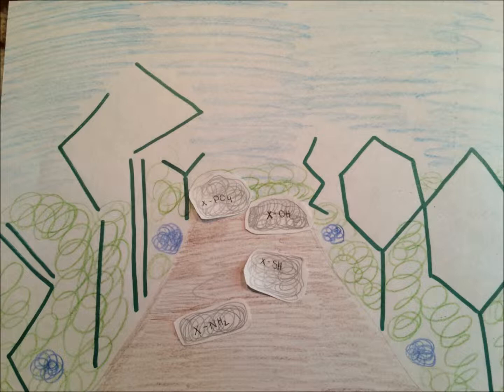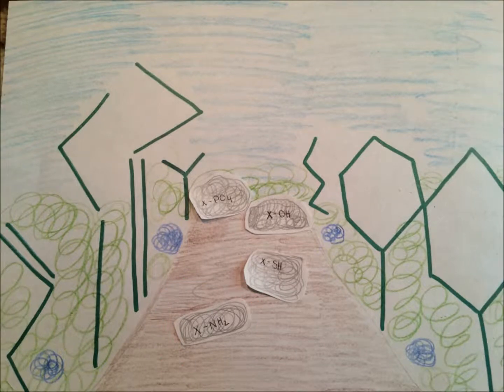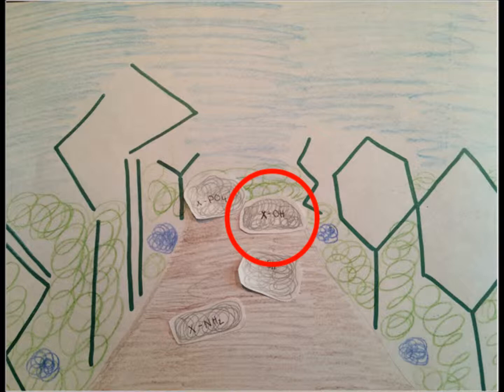To leave the forest, you need to step on the most basic rock. Which one is this? Superb! This one is basic because it's an amine. Next, jump on the rock that is very reactive. Which one is this? Good! This one is very reactive because it's a hydroxyl.